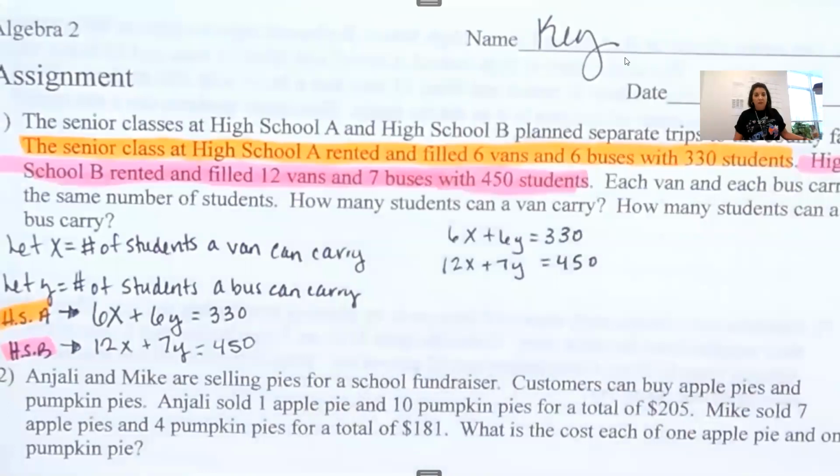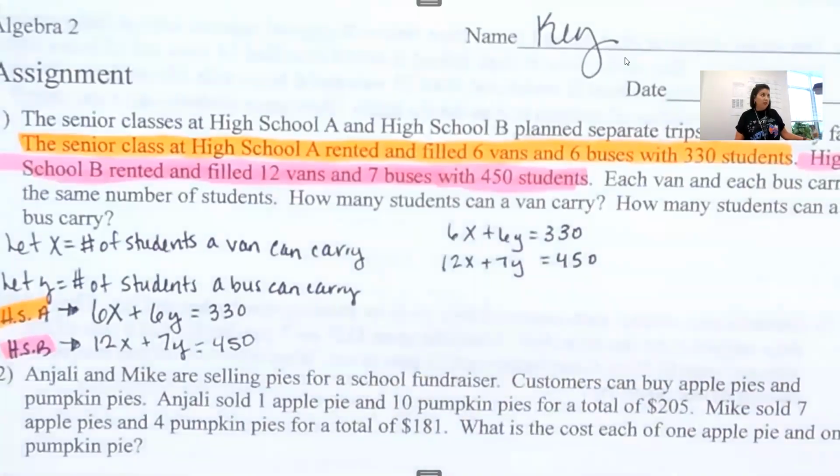Using elimination, what do you think is going to be easier to get rid of? The x's or the y's? Why the x's? I just have to multiply one equation. If I eliminate the y's, I'll have to multiply both equations by some number, right? Can you do that? Yeah, totally. But usually we try to do the least work possible, am I right? So if I want to eliminate the x's, that's going to be less work. So that's what I'm going to do.